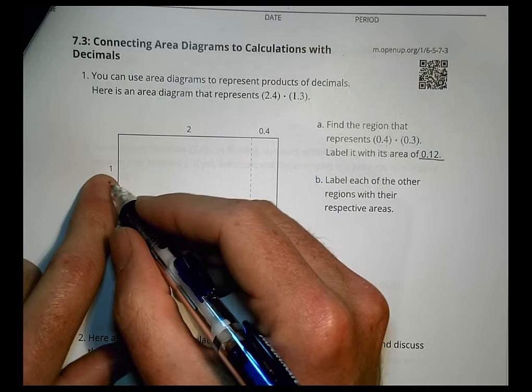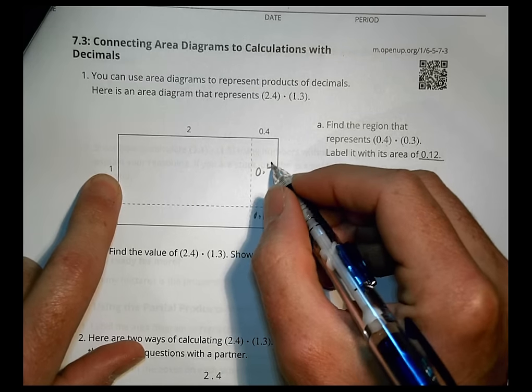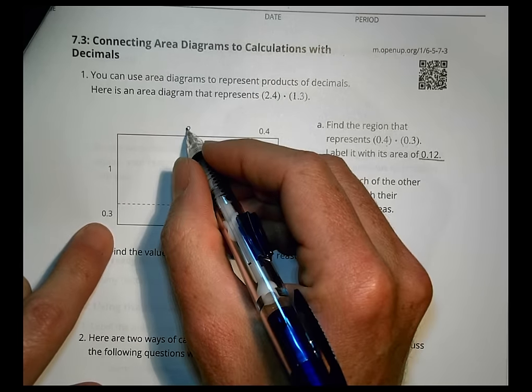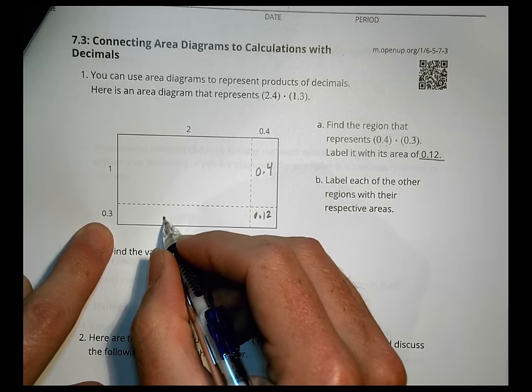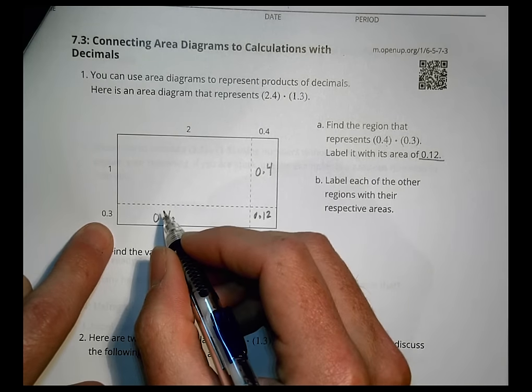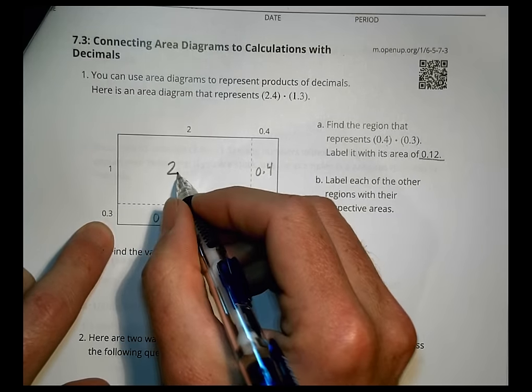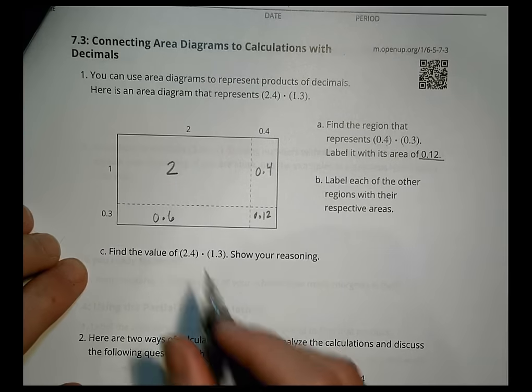So 1 times 0.4 is simply 0.4. 2 times 0.3 is going to be 0.6. And 2 times 1 is going to be 2. Got it? So we find the value of those.